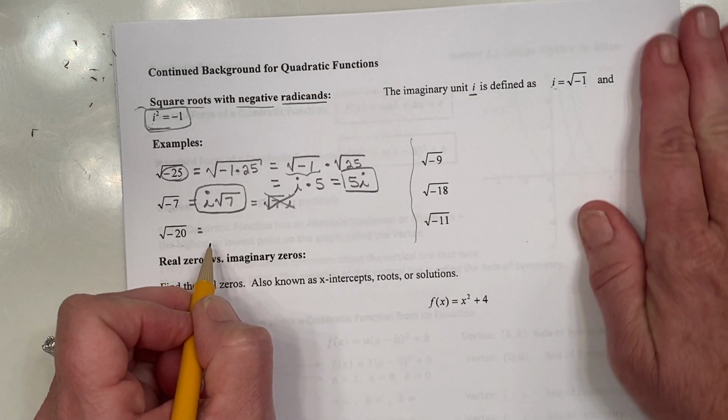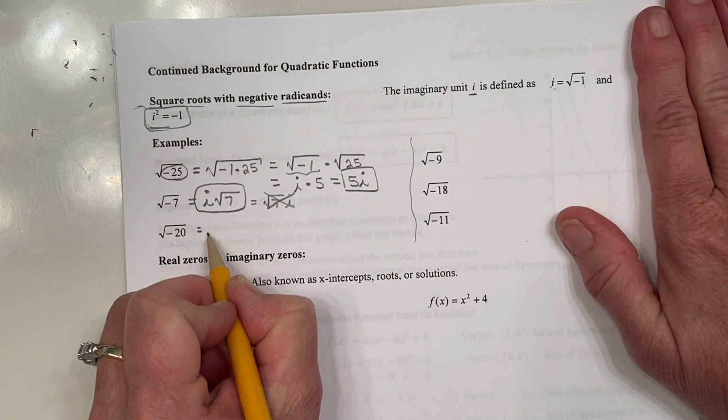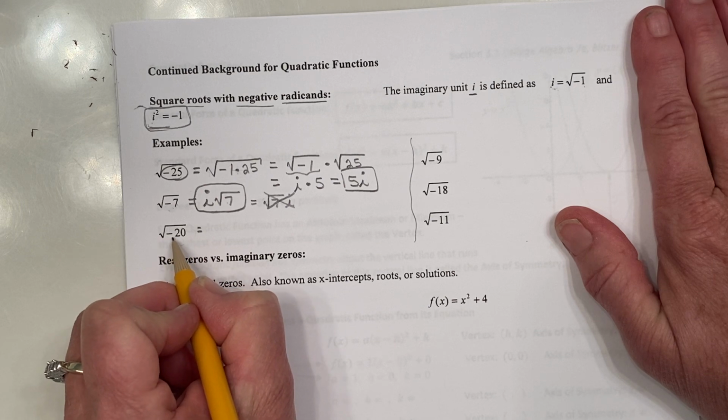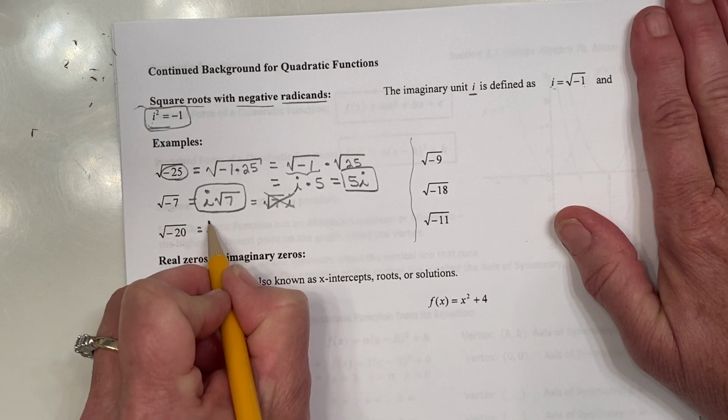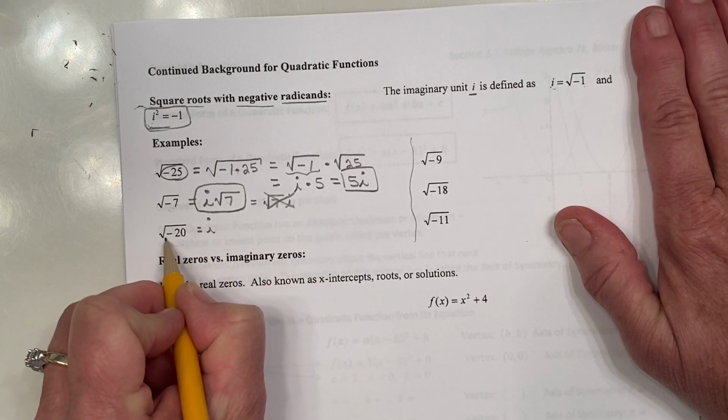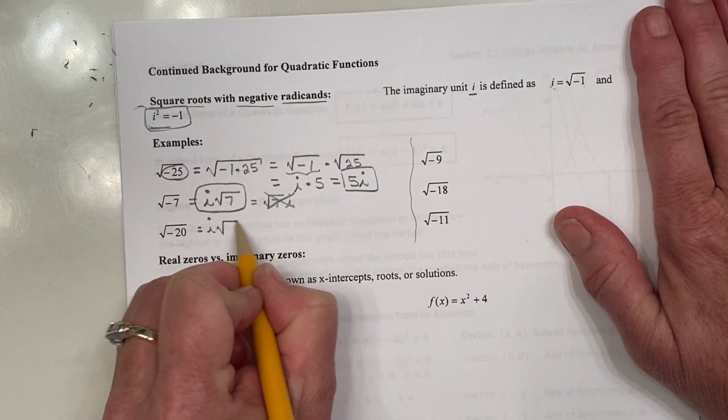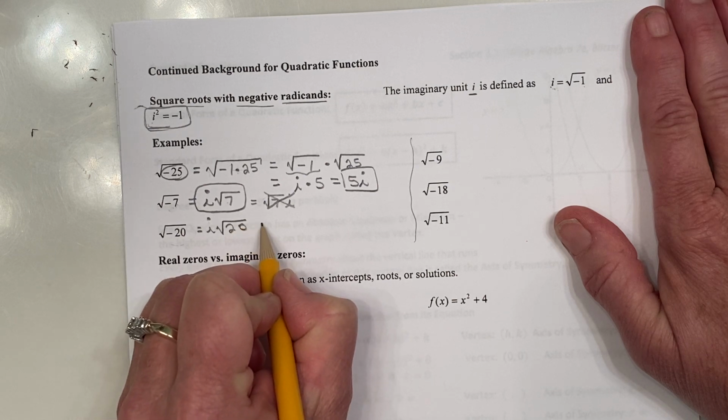All right, the square root of -20. Well, think about this being -1 times 20. So the square root of -1, out would come an i. The i comes out from this negative, and we're left to multiply by the square root of 20.